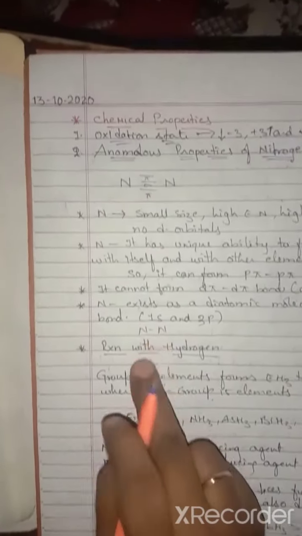The nitrogen single bond is weaker than the P-P single bond because of the high interelectronic repulsion of the non-bonding electrons. Understand? Why is the nitrogen single bond weaker than the phosphorus single bond? Because whatever non-bonding electrons are there, they have high repulsion between them. Due to that, the nitrogen single bond is weaker than the phosphorus single bond.